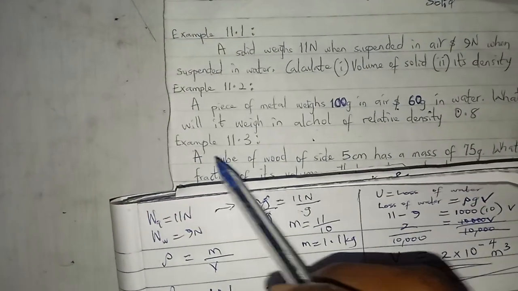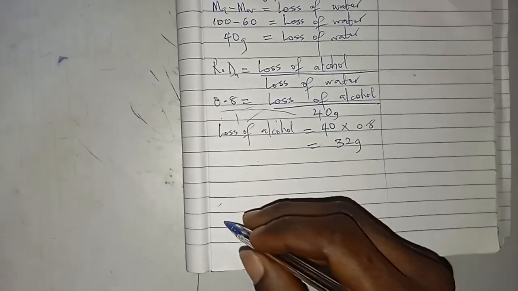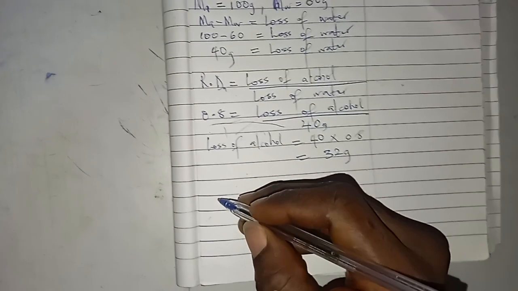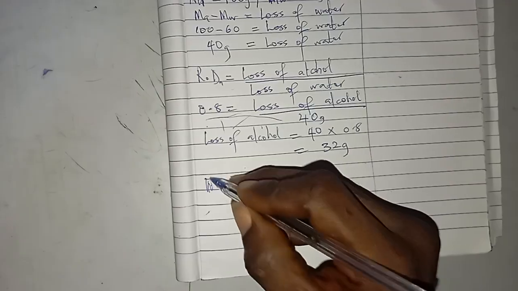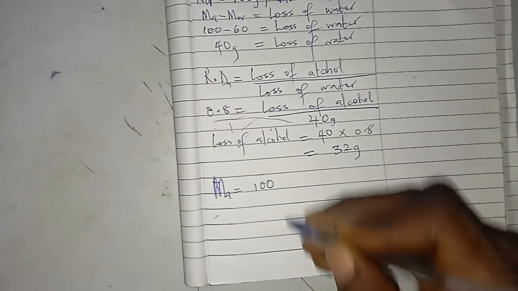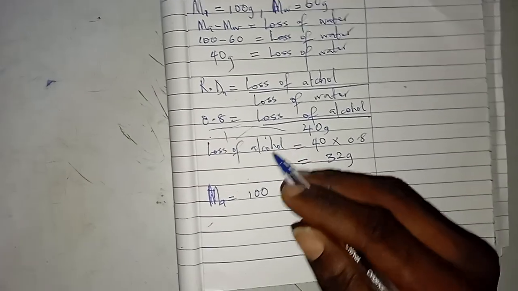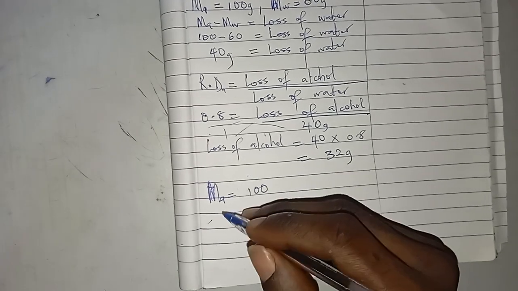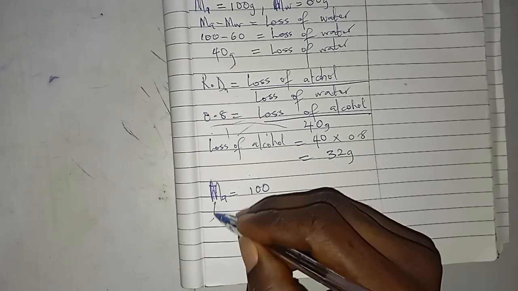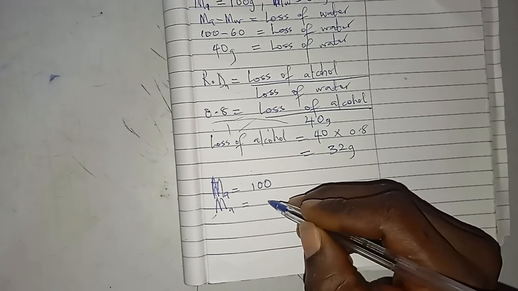So if I want to find what it will weigh in alcohol of relative density 0.8, remember that the weight of the object in air is equal to 100, and the loss in weight in alcohol is equal to 32.